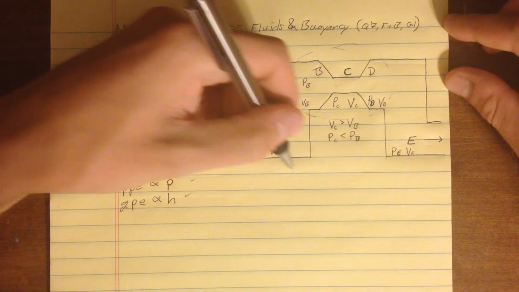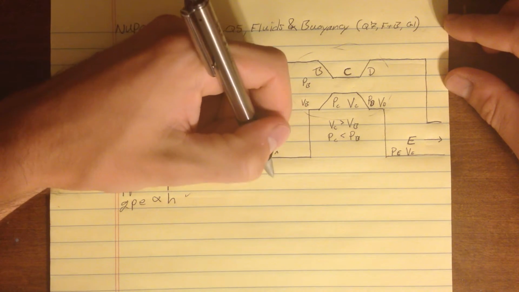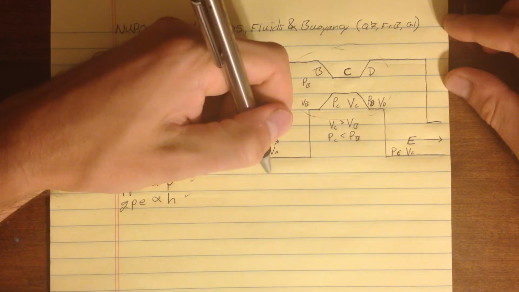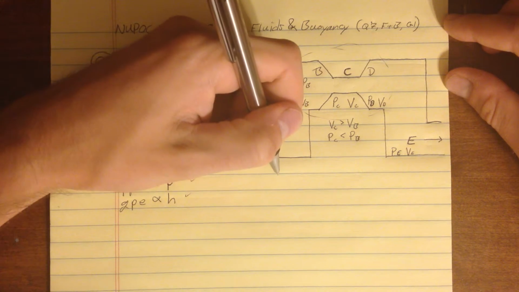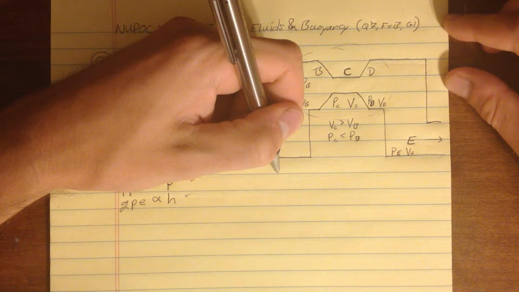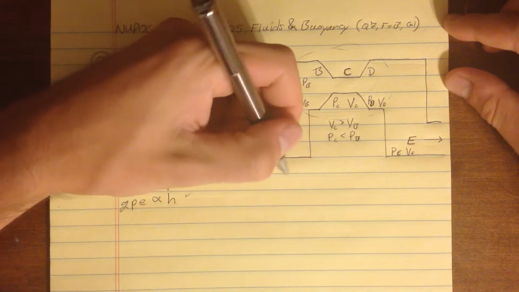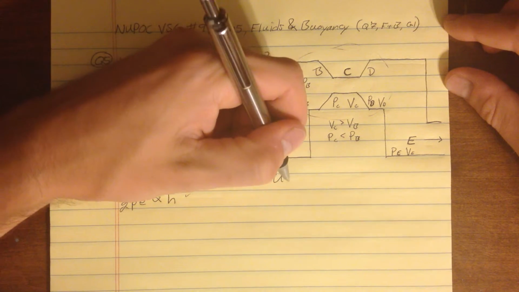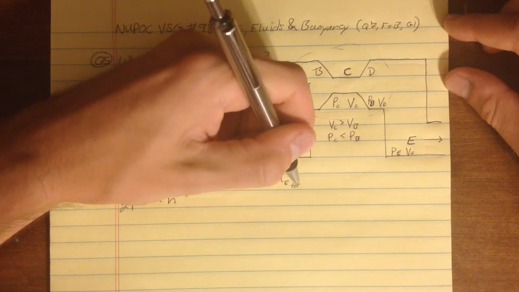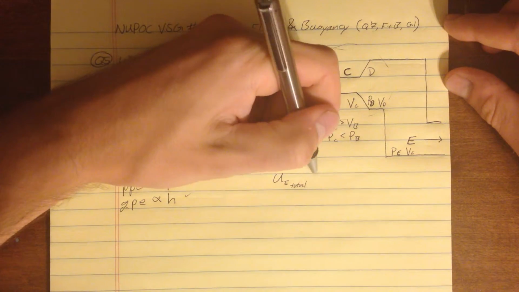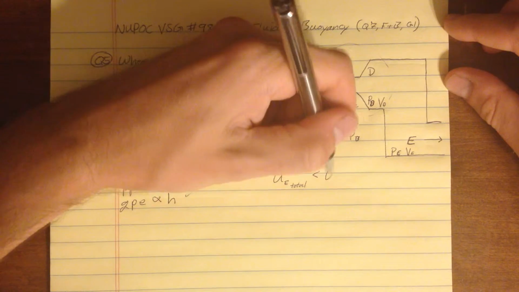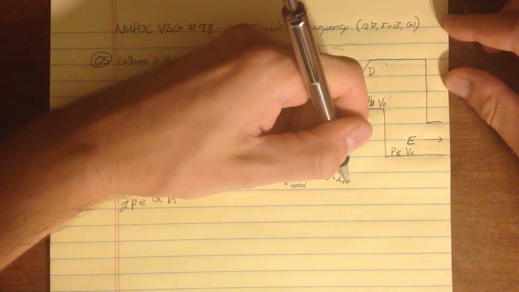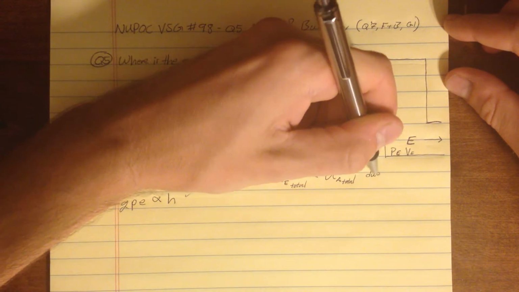So if we write that out using math, I'll say U for energy, so we'll say U_E total is less than U_A total due to friction.